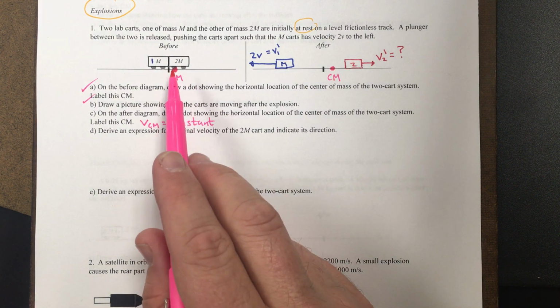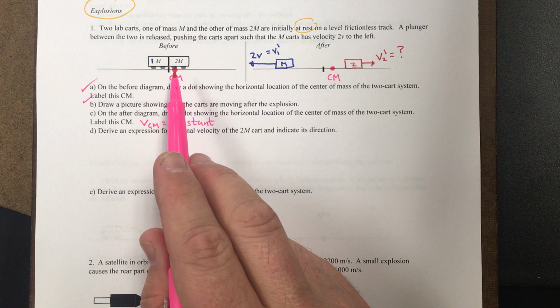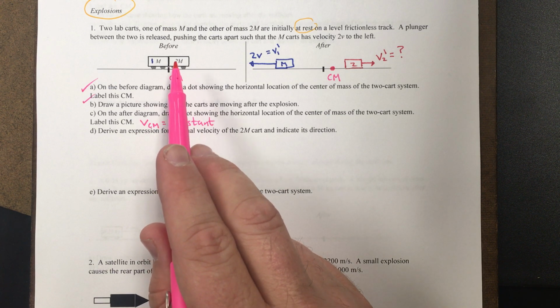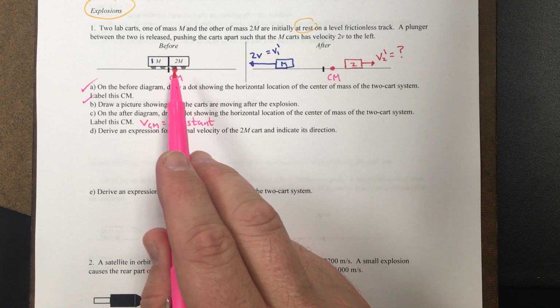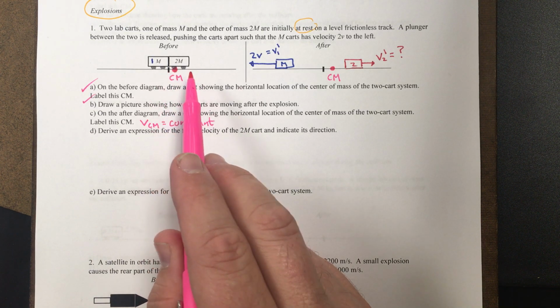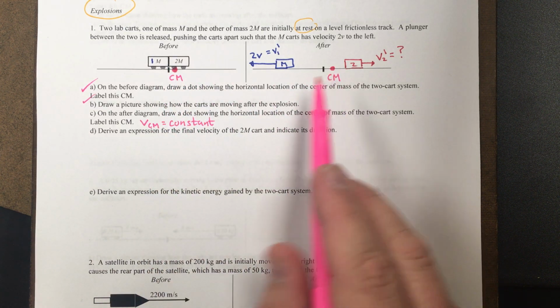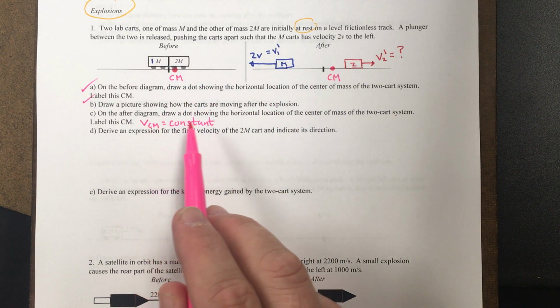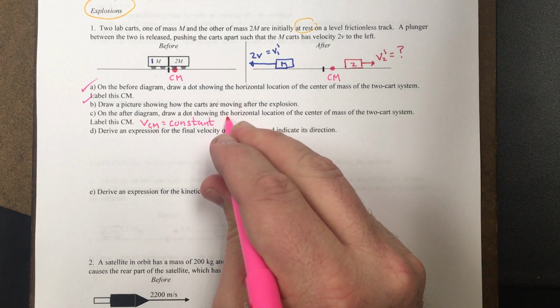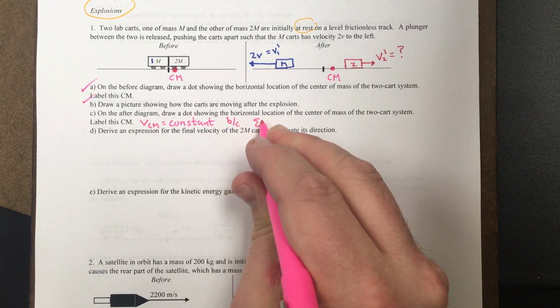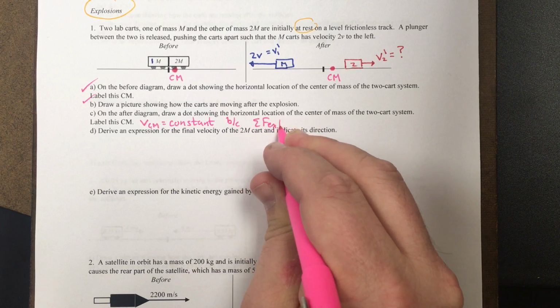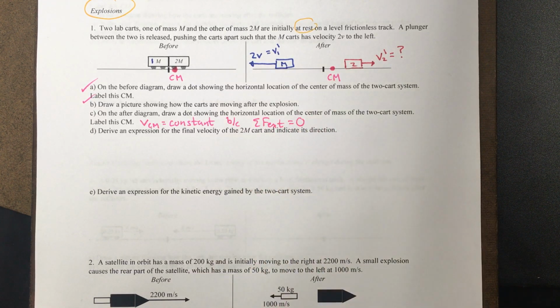In other words, if I had this track balanced on a pivot right here, and I push those two carts apart with that plunger, they would not tilt the track in either direction. It would stay pivoted. So remember that the center of mass velocity is constant because there's no external forces. That's the key thing to remember there.